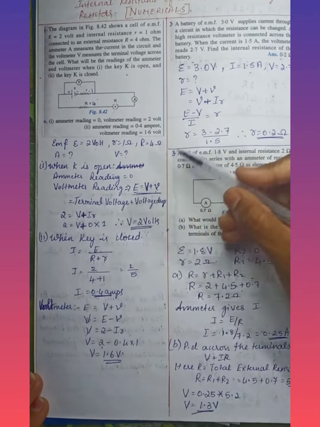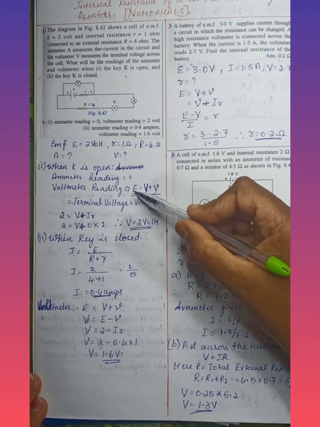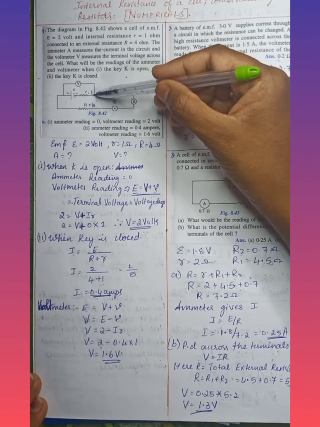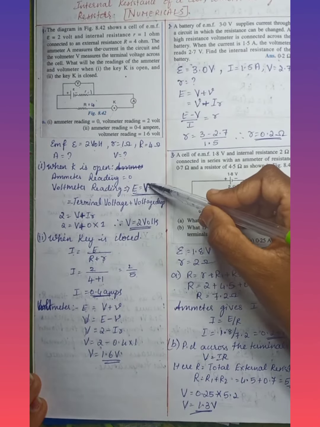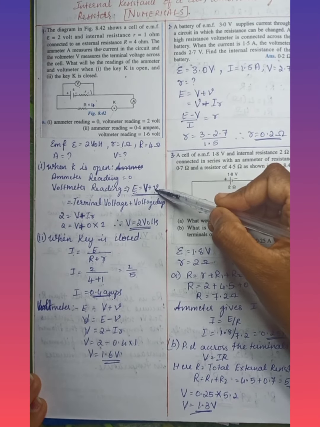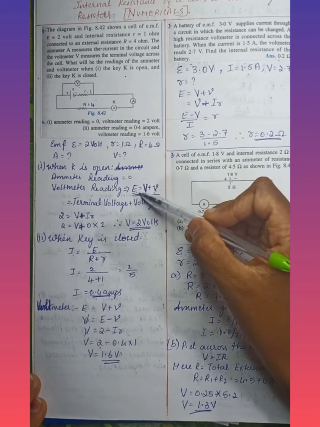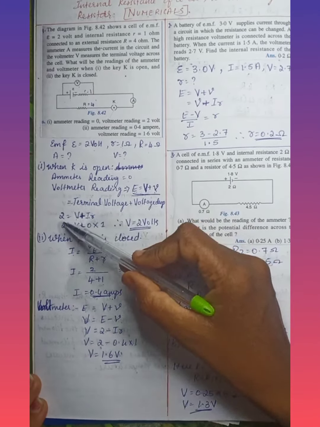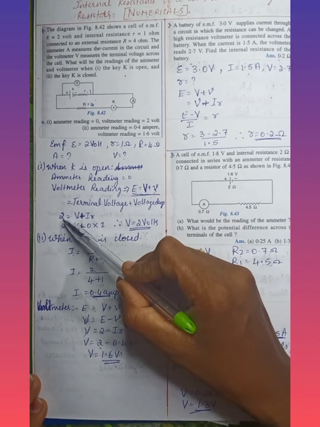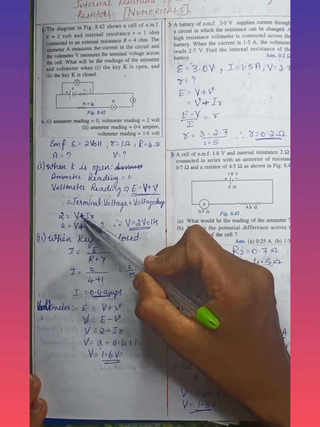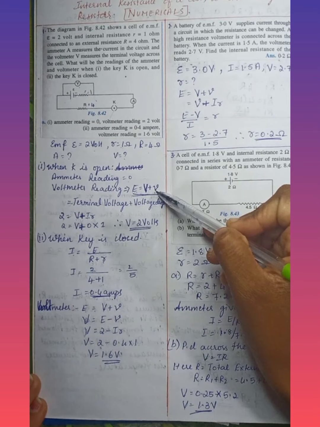Your total EMF will be the terminal voltage plus the voltage drop across the cell. The terminal voltage is denoted as capital V and the voltage drop is denoted as small v. Capital V is what you need to find out. EMF is given here as 2 volts, so substitute. Capital V is an unknown term, so retain it as it is, plus the voltage drop.